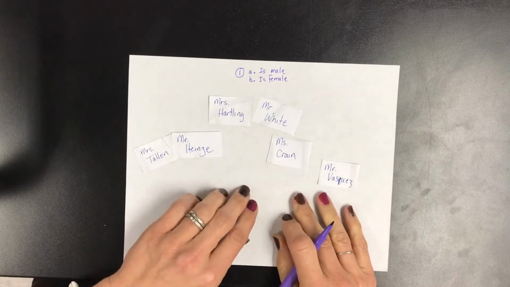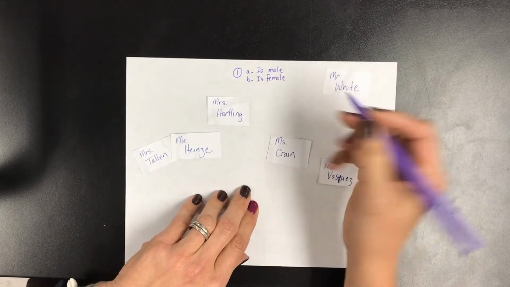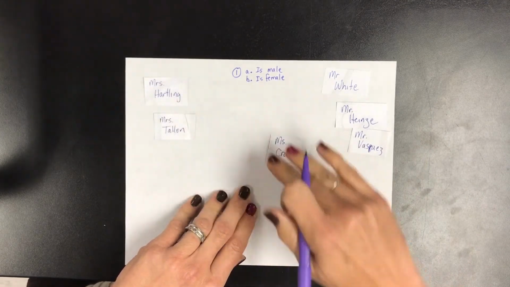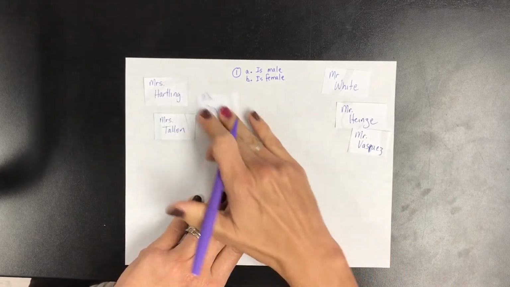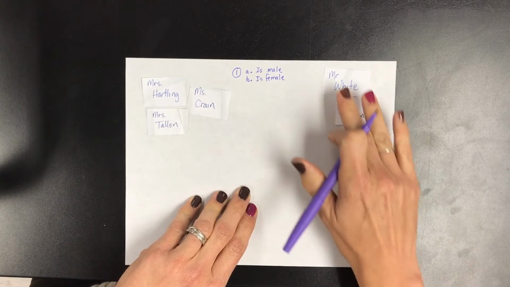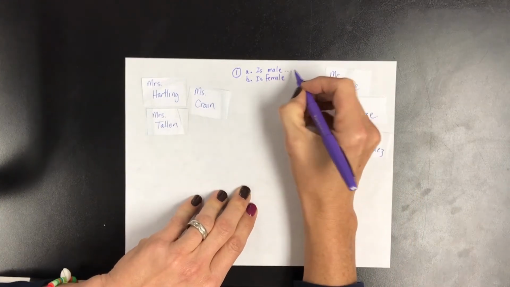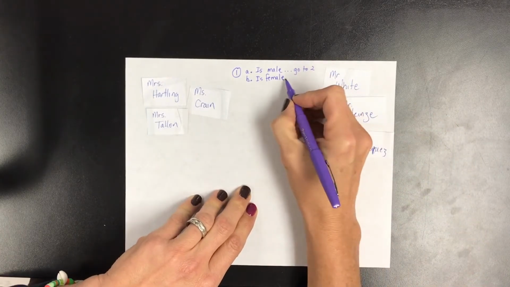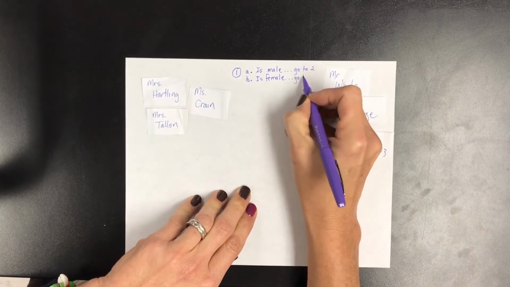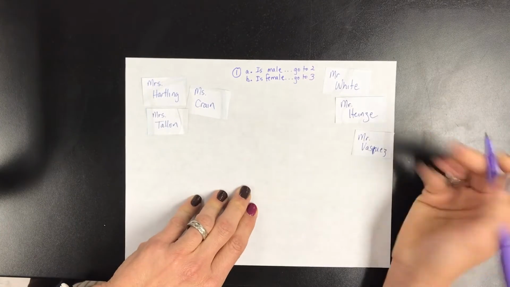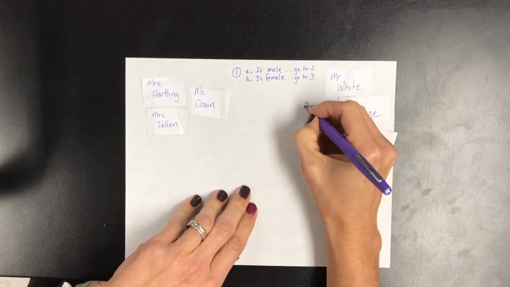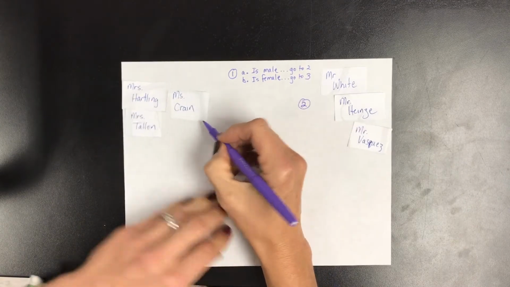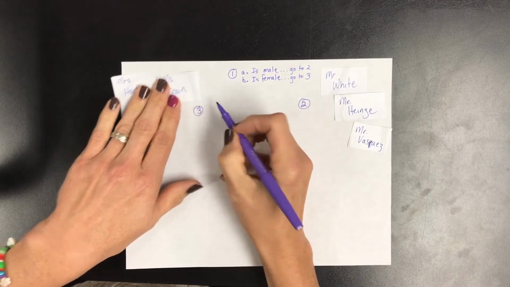Then immediately I'm going to take all of my males and put them on one side, and take my females and put them on the other side. So now these are my categories. For male I'm going to say go to 2, and for female go to 3. So I'm going to put a 2 over here next to the males, and a 3 over here next to the females.